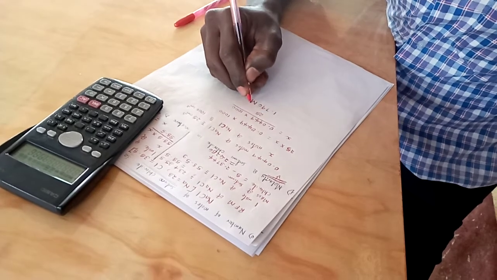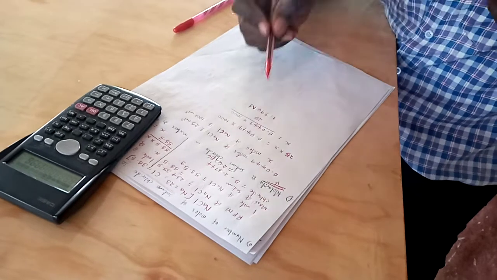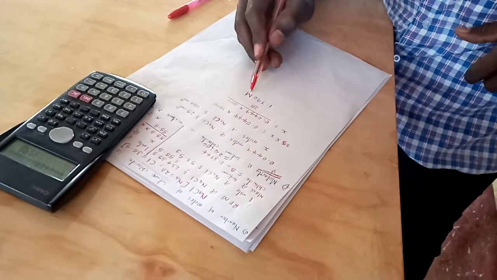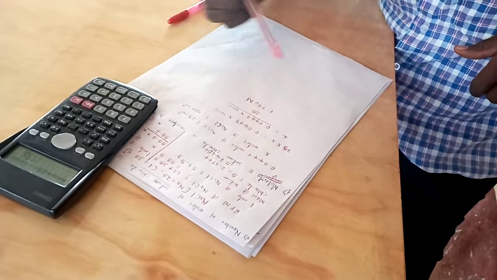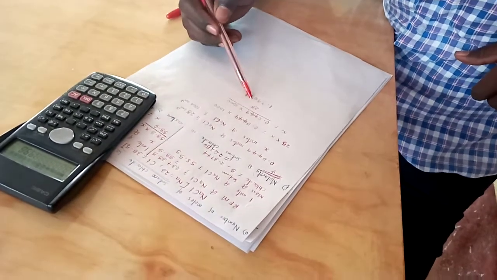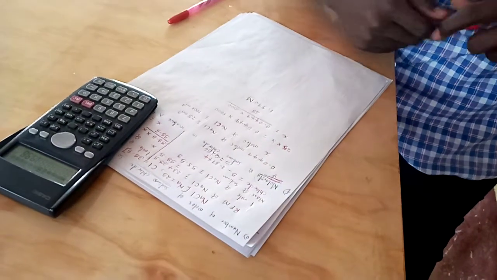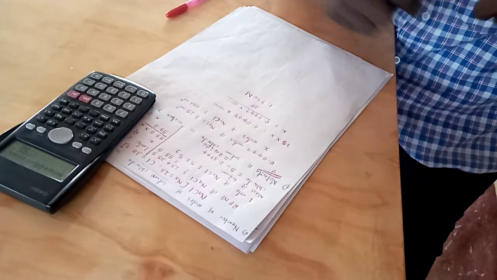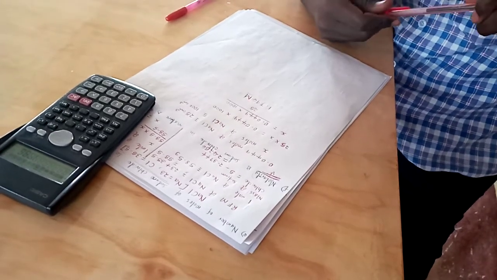Now this one, because it is molarity, you can write it as capital M. Or if you are not sure about your capital M, you can represent this M with moles per liter, because molarity is concentration in moles per liter.